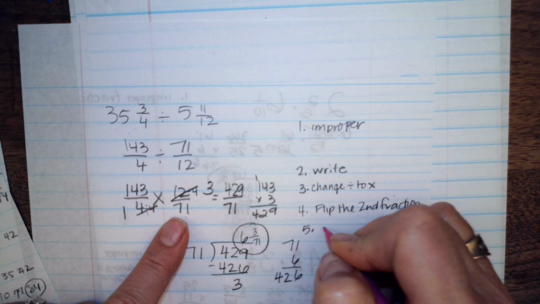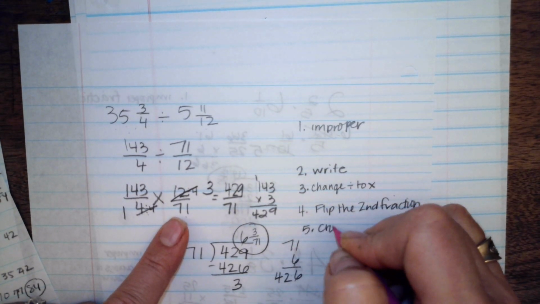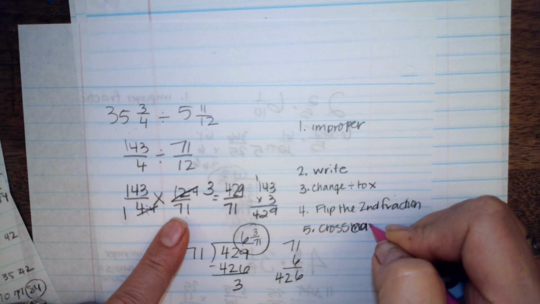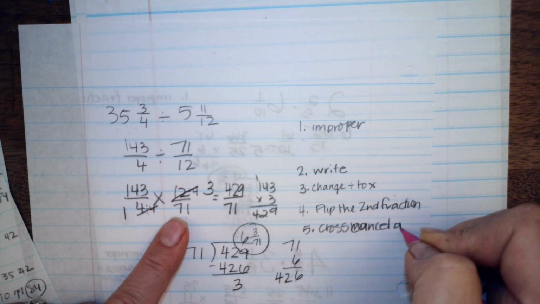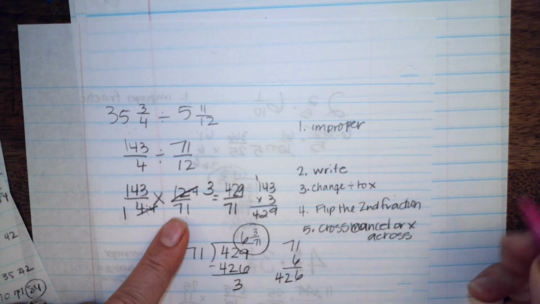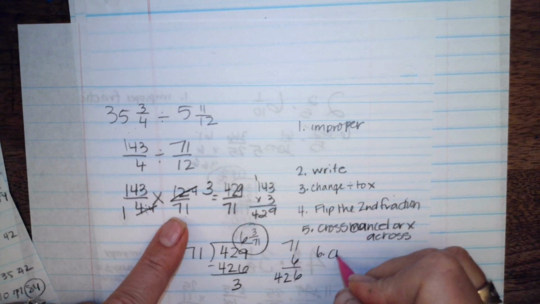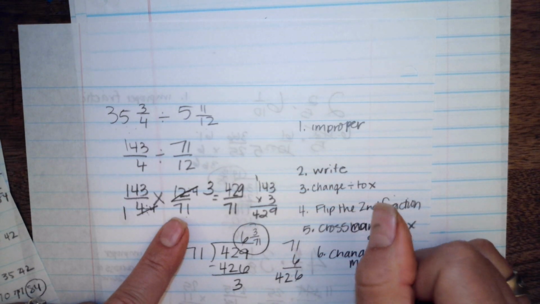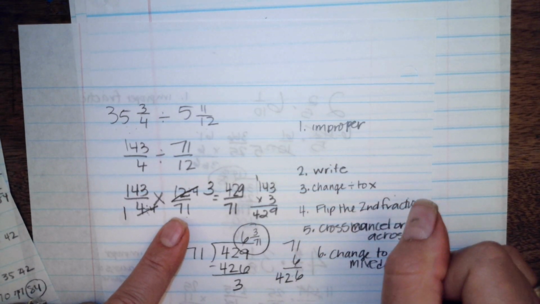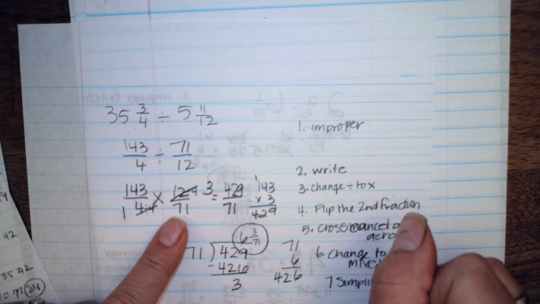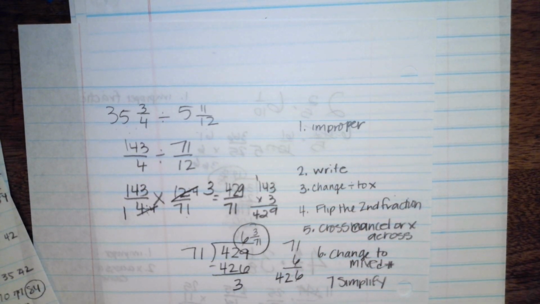Then you either cross multiply or cross cancel, sorry, or multiply across. And then you change to a mixed number. And simplify. A lot of steps. Okay.